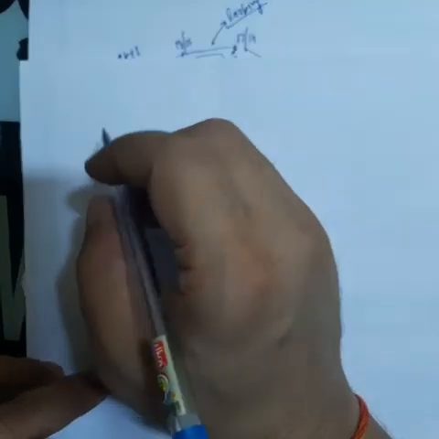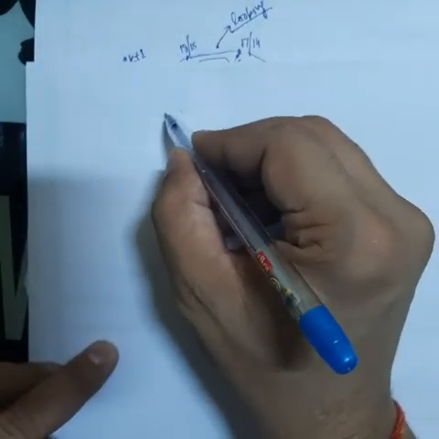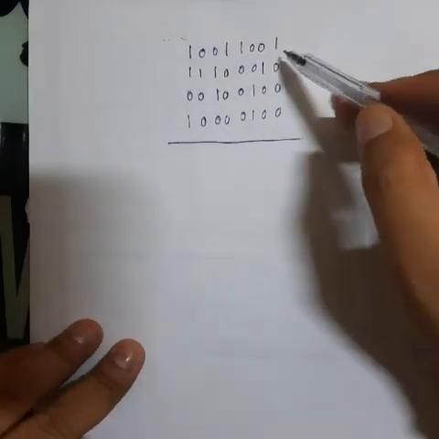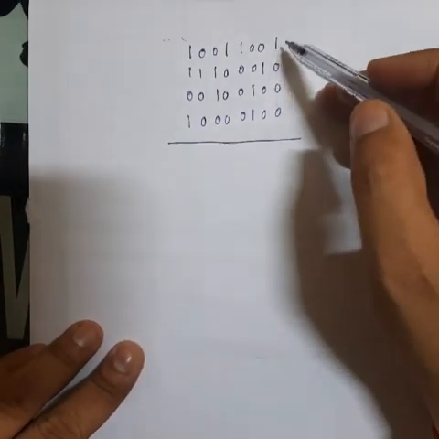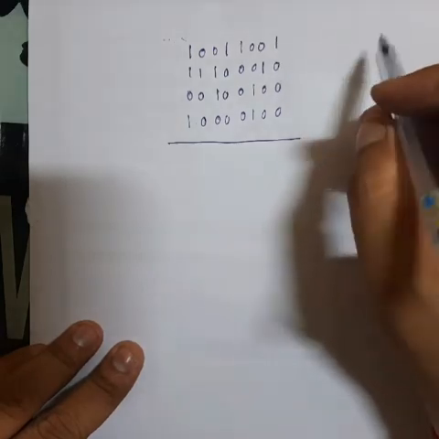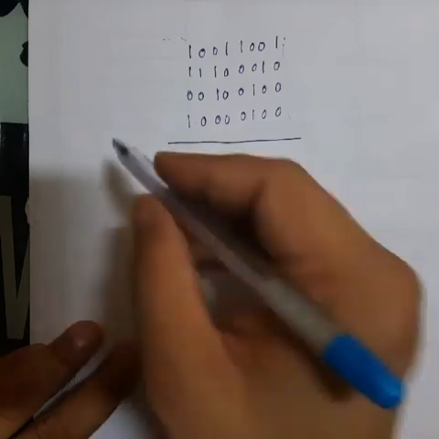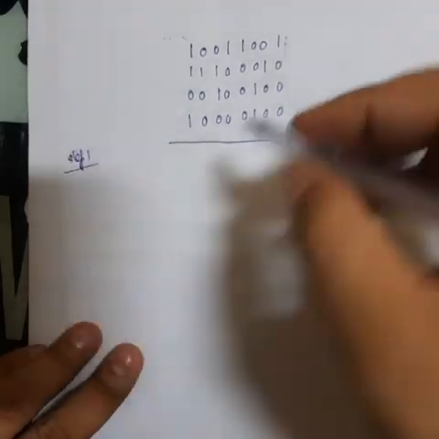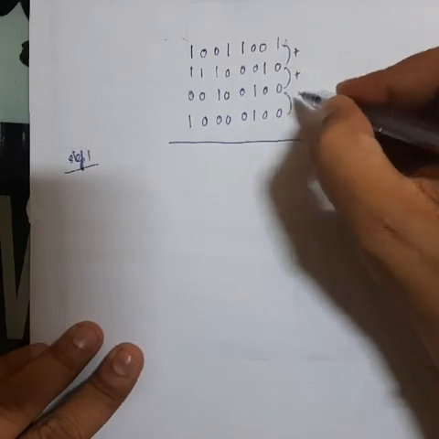An example: we use an 8-bit checksum here. The procedure is as follows. Suppose we have all 8-bit data or header information. In the first step we add all these to each other.